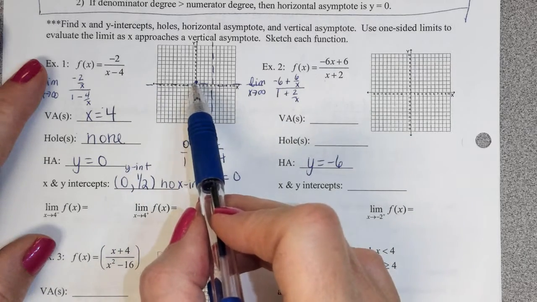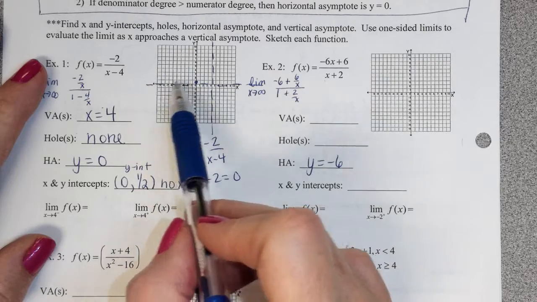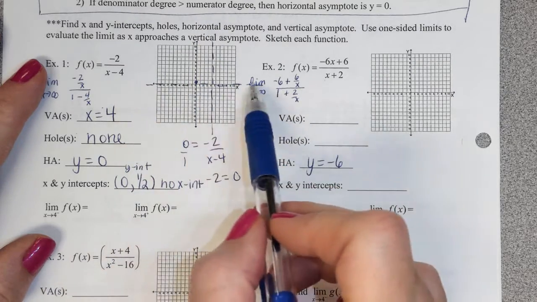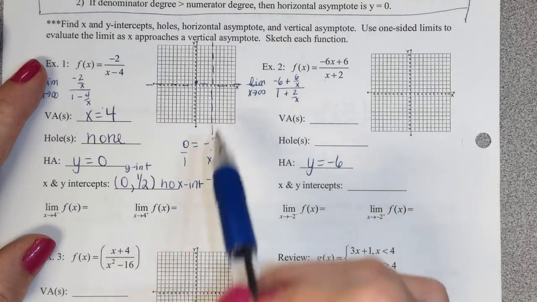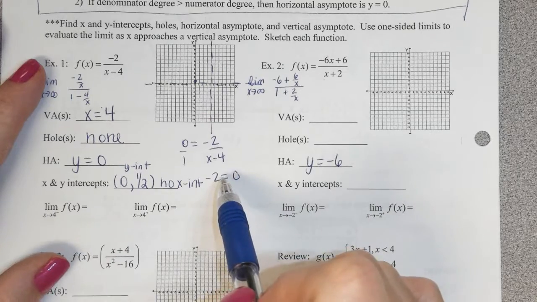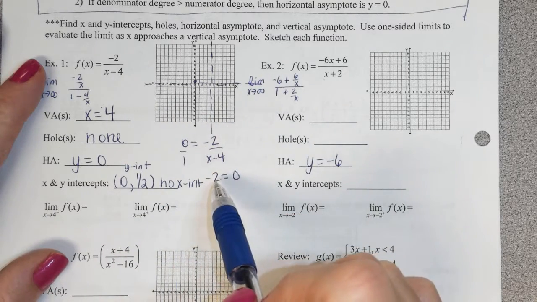It can cross it. A function will never cross the vertical asymptote, but sometimes it will cross that horizontal asymptote, but not in this case because we don't have an x-intercept. There's never a time the function equals 0.